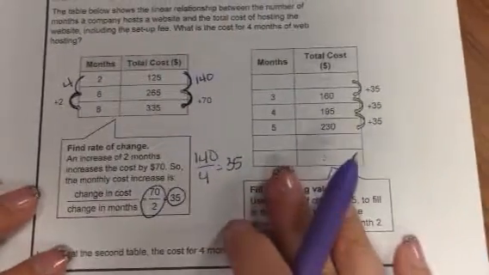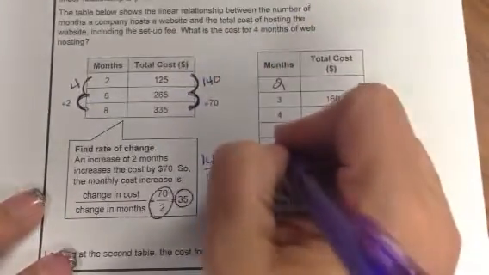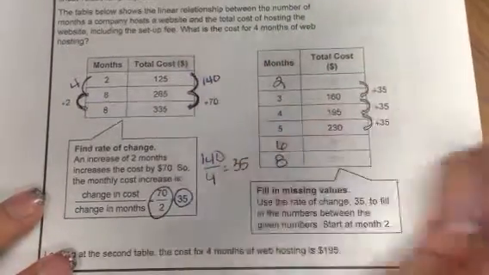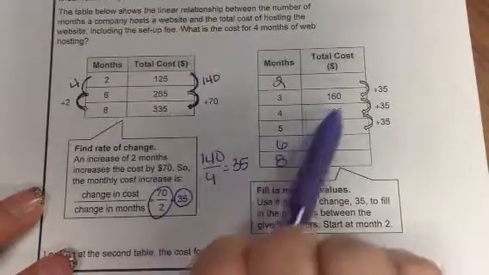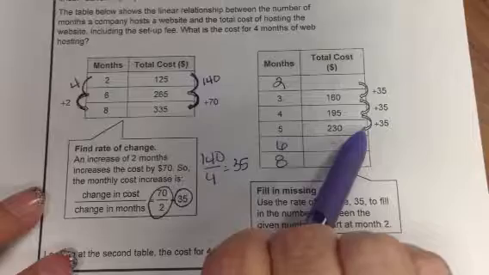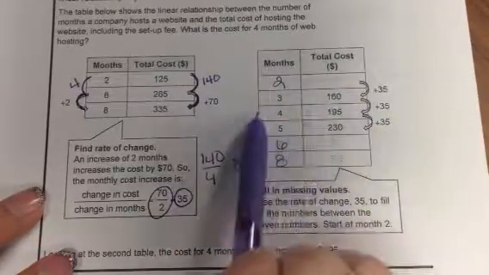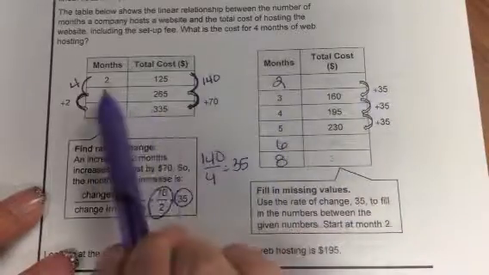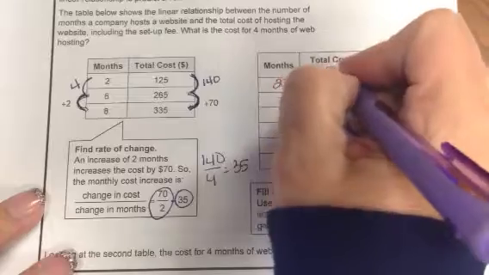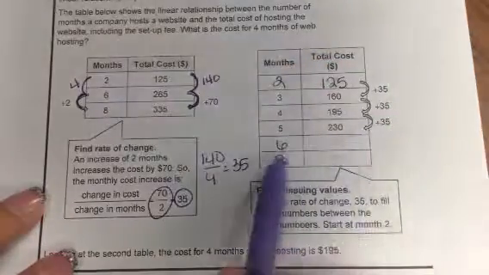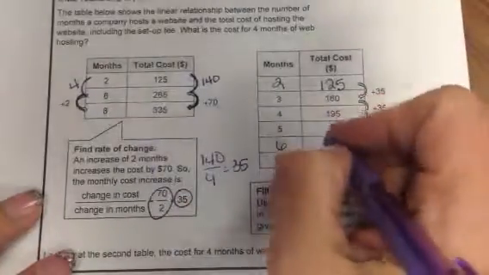If we look over here, they kind of made the 2 go away in the 6 and the 8. But what they're looking at here is that we found out that we're moving up by 35s. Every time we move 1 month, we're going up by $35. So we have this information. At 2 months we pay $125, so that goes in this section. We also have at 6 months that we pay $265, so we're going to put $265 in here.